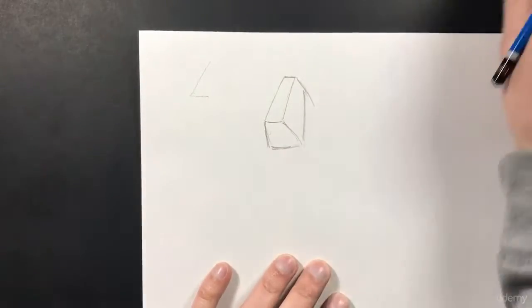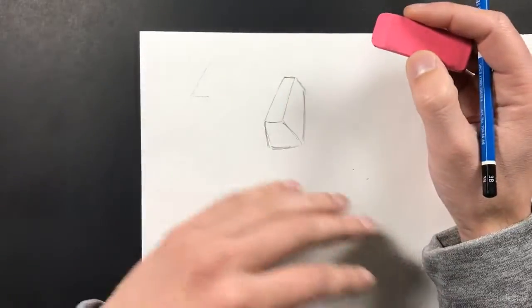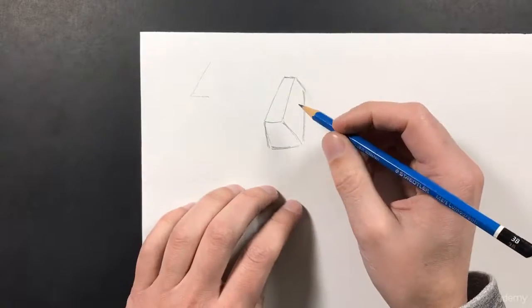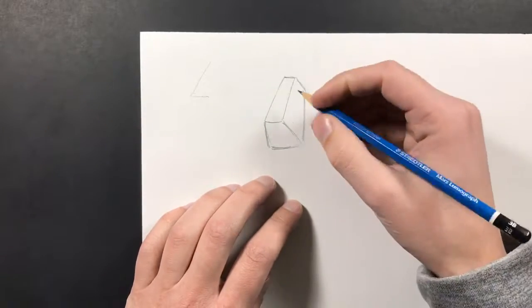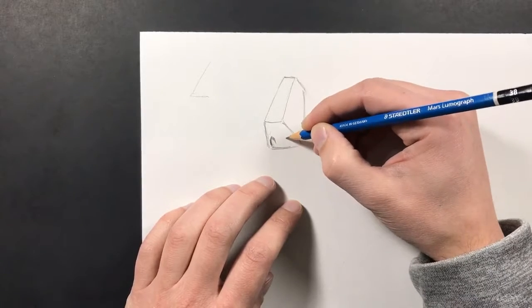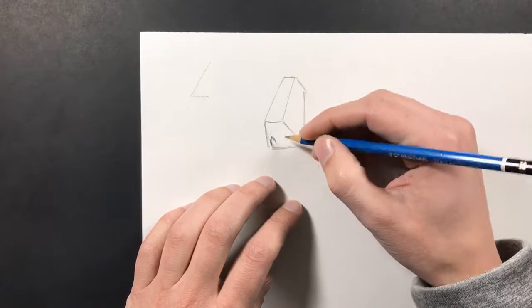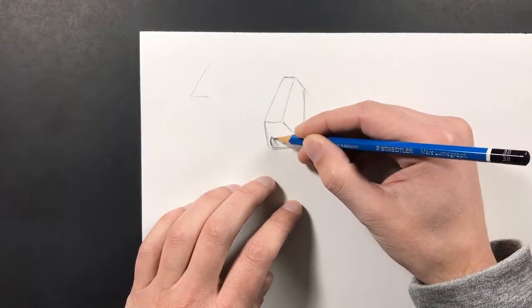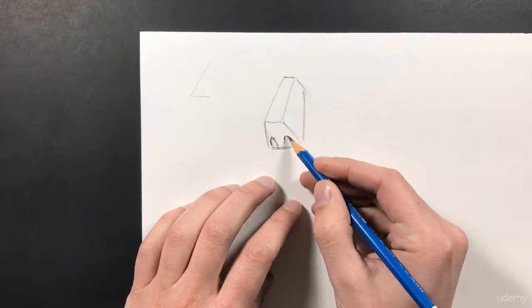Now you may not see where the form of the nose is right here, but we're going to take it a step further and add that form in. So from here, you could go ahead and draw your nose. You would put one nostril right here, let's say, and then you could put another nostril right here. Maybe like so. All right, so there are our nostrils.